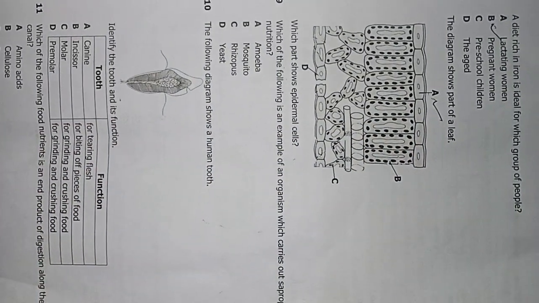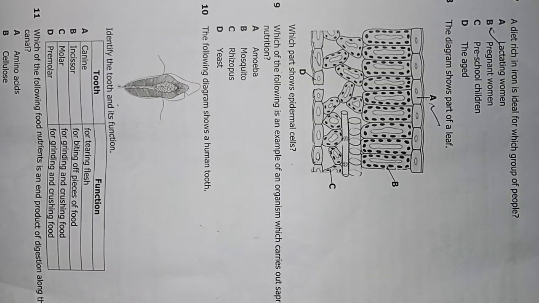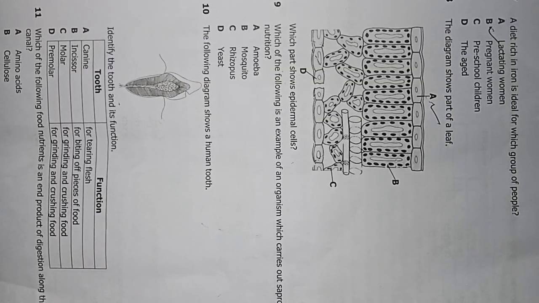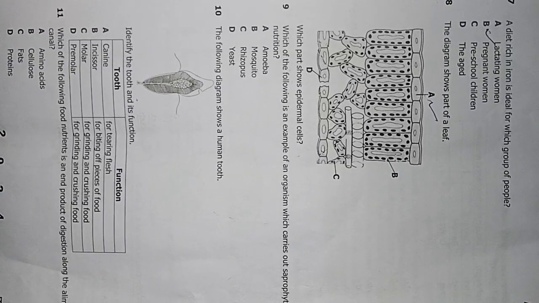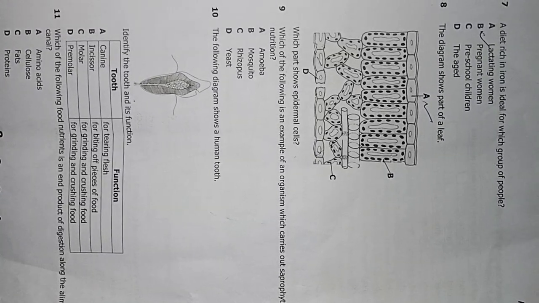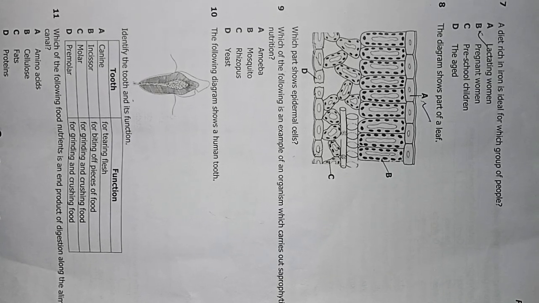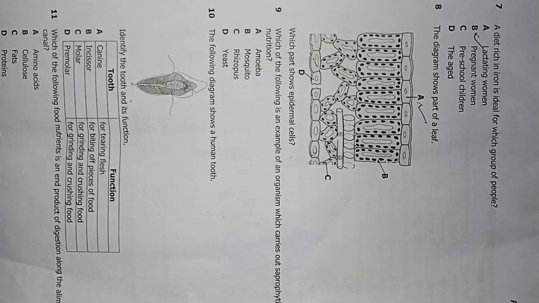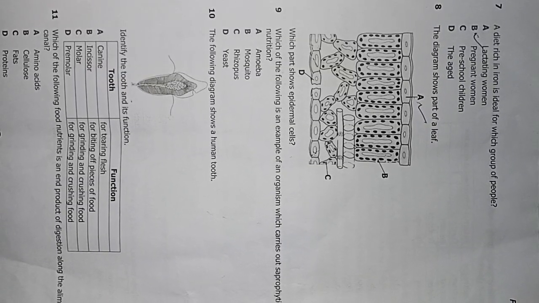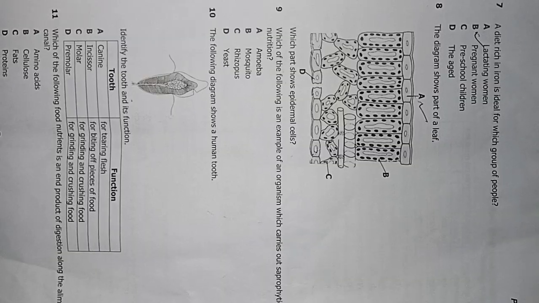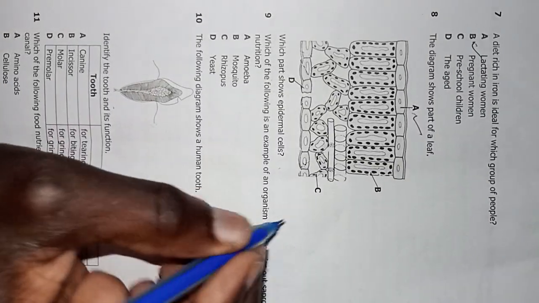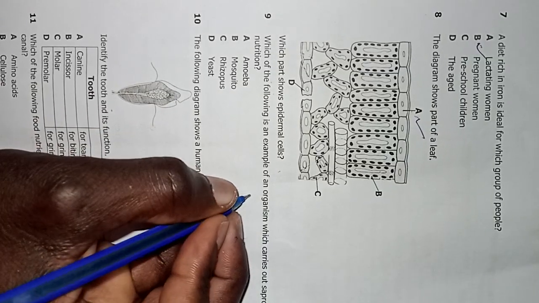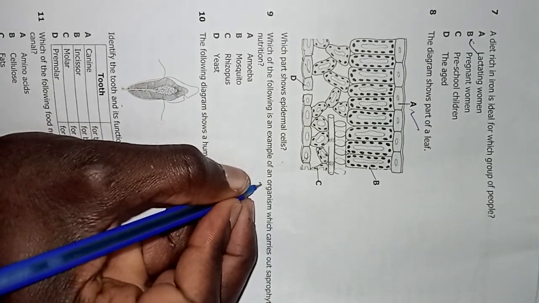Now, let's look at this one, which says, which of the following is an example of an organism which carries out saprophytic nutrition? Let's discuss what saprophytic nutrition is. Now, according to the definition, saprophytic nutrition is the type of nutrition where organisms called saprophytes feed on dead and decaying organisms or organic matter known as the substrate.